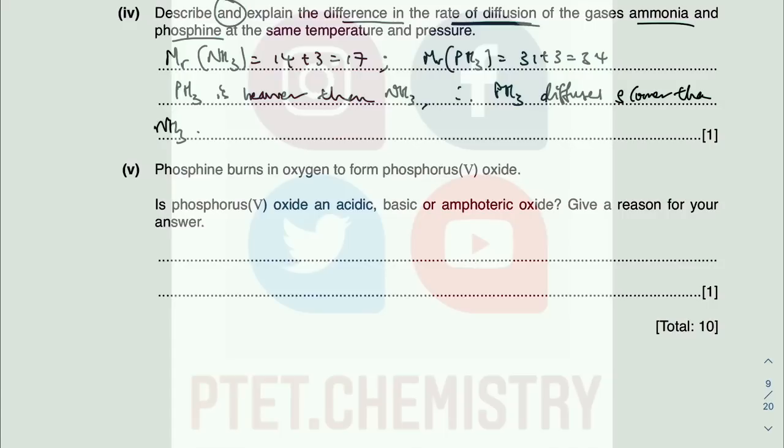Next bit, phosphorus(V) oxide. So they're asking whether it's acidic, basic, or amphoteric. You should know that phosphorus(V) oxide is acidic. Okay, it can dissolve in water to form acid.